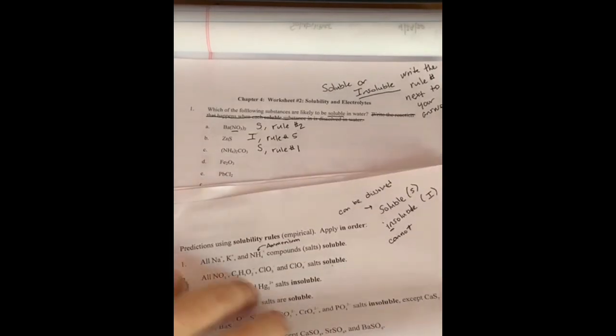You guys are doing that whole worksheet. You're going to do letters A through U, and that will be due on Sunday.